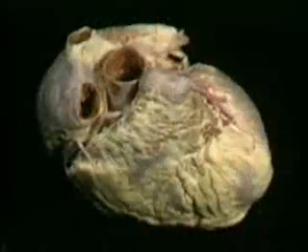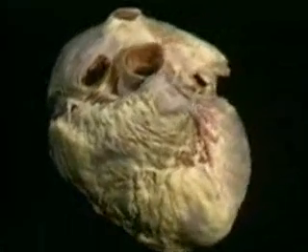Next, we'll take a look at the coronary arteries, which provide the vitally important blood supply to the heart itself. The detailed branching pattern of these vessels is highly variable. What we'll see here is just one example. To see the coronary arteries, we'll look from above at a heart from which most of the epicardial fat has been removed.